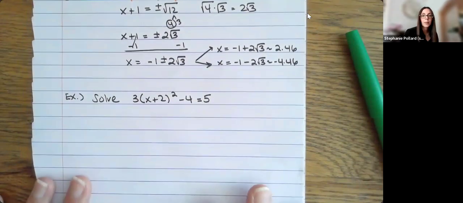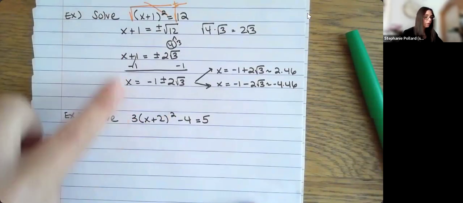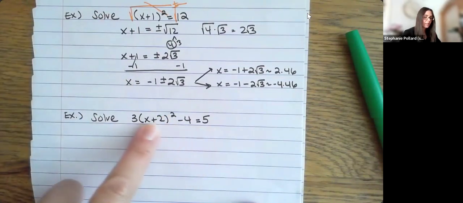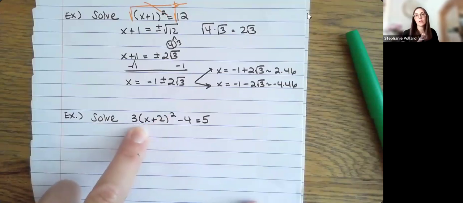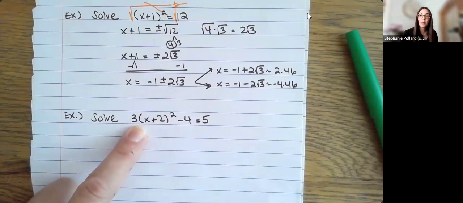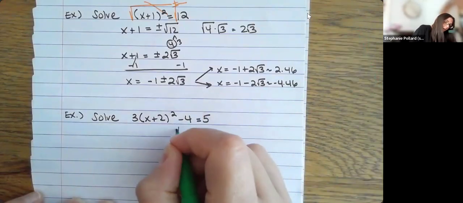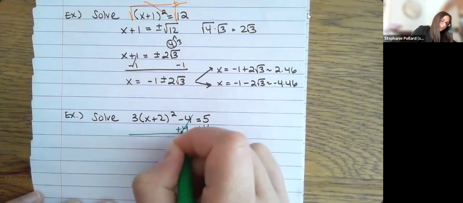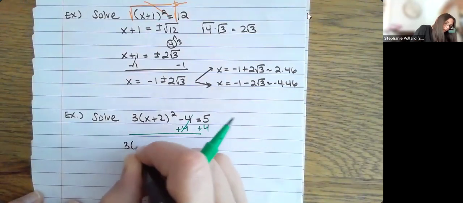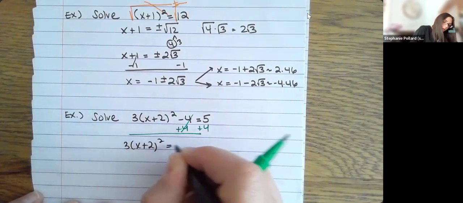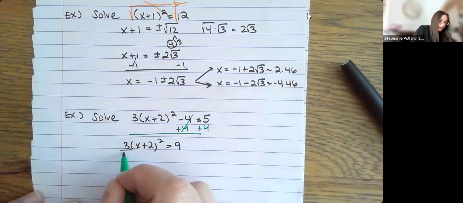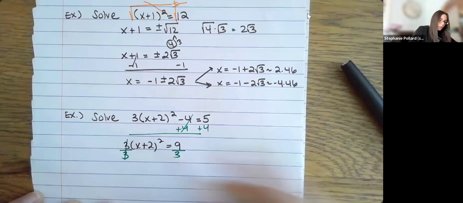Now, the last example I'm going to do here is very similar to this one. Now, if you look closely, you'll notice that the only x here is being squared. So even though it may not jump out right away to use square root property, if I look closely, all the x's are being squared. So that's a great opportunity to use the square root property. You do want to make sure your square is by itself, though. So before I do anything else, I'm going to add the 4 to both sides. And I'm also going to divide out this 3. Again, I want that square to be totally alone here.